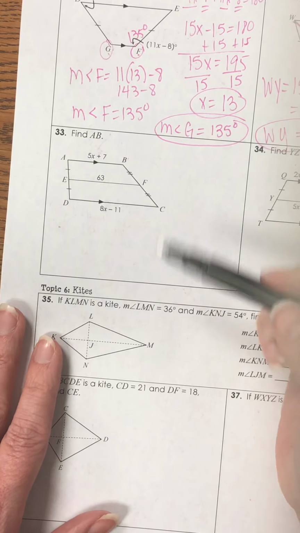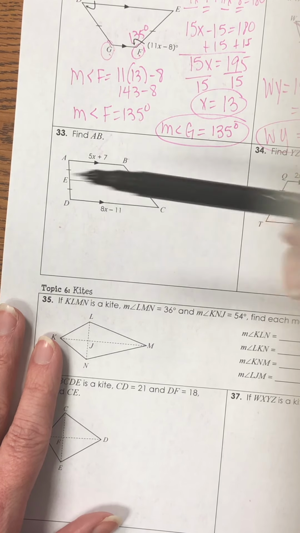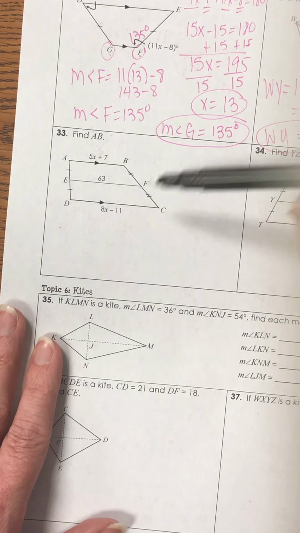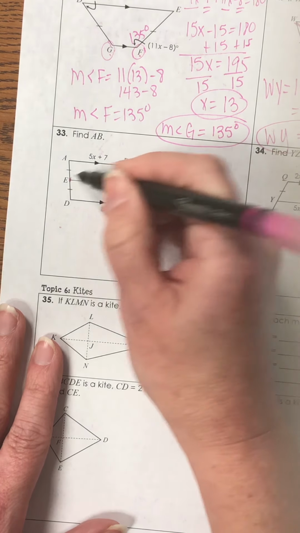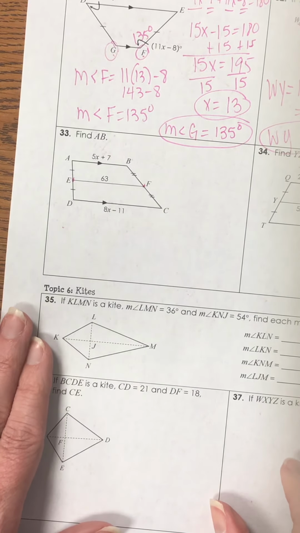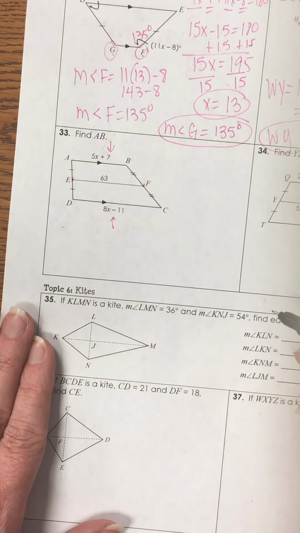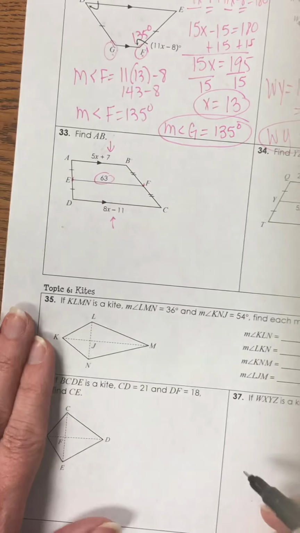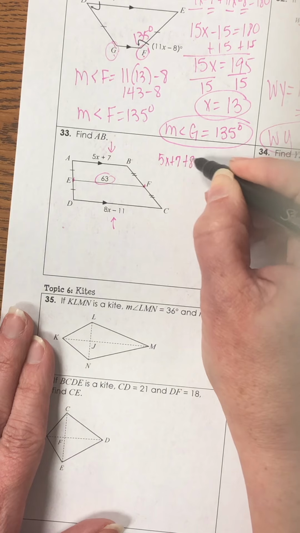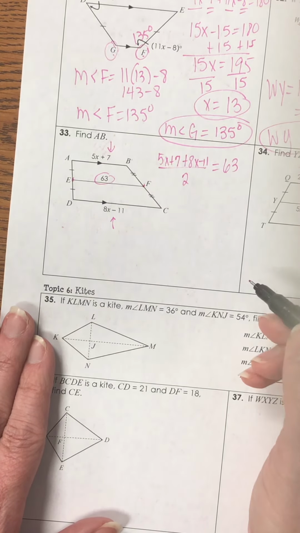All right, so notice we have AD is divided into two congruent parts, so that means E is the midpoint. BC is divided into two congruent parts, so that means F is the midpoint. So that tells me that EF is the mid-segment. Now, in order to find a mid-segment, you have to take your two bases, add them together, and divide by 2, and that'll be the length of your mid-segment. So 5x plus 7 plus 8x minus 11 divided by 2 is equal to 63.